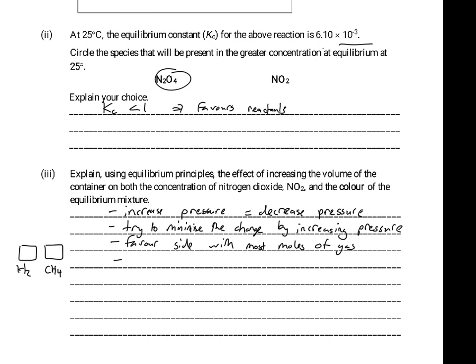Which in this particular case is the products. So 2 moles versus 1. Therefore, the forward reaction will be favoured, and more NO2. In the question, you're told that N2O4 is colourless and NO2 is brown. So if we're producing more NO2, it's going to go darker brown.